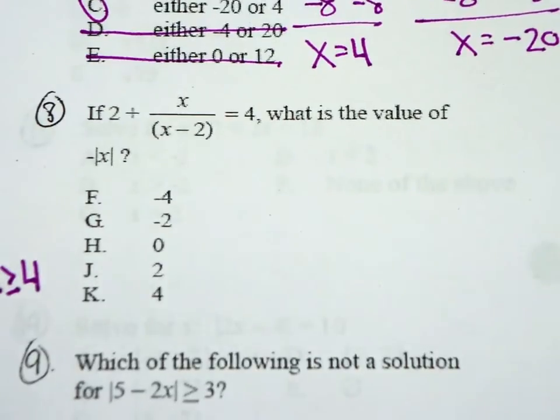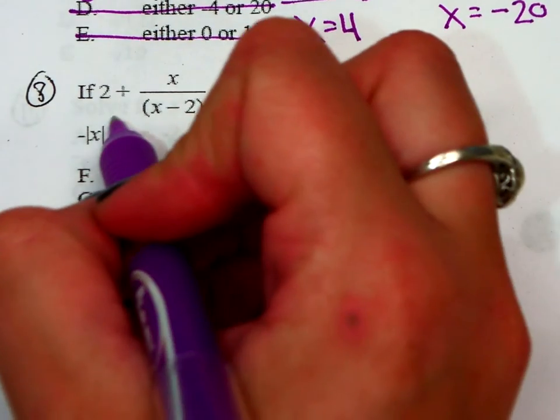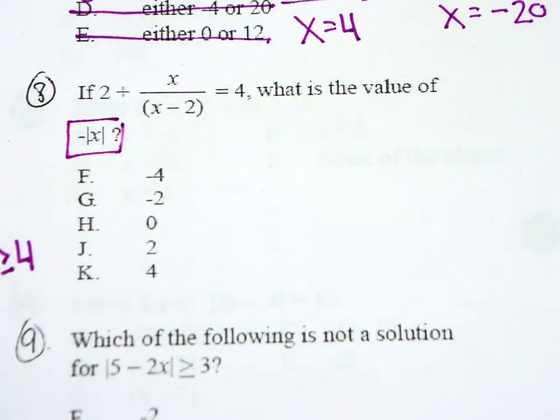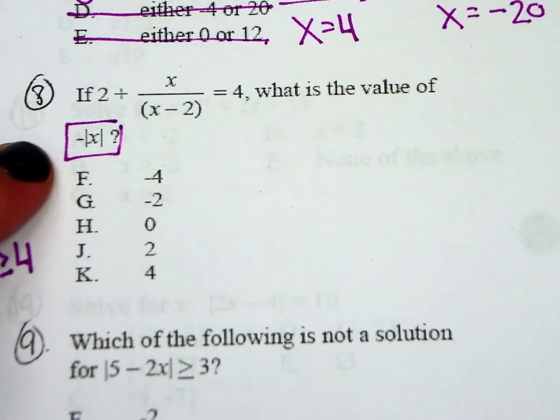Okay, number 8 is a little tricky. Again, they want you to do something with the x value. So that right there is super important. You have to make sure that you're paying attention to your answer, because they're going to do things like that to trick you. Another thing I want you to notice is how the problem is written.